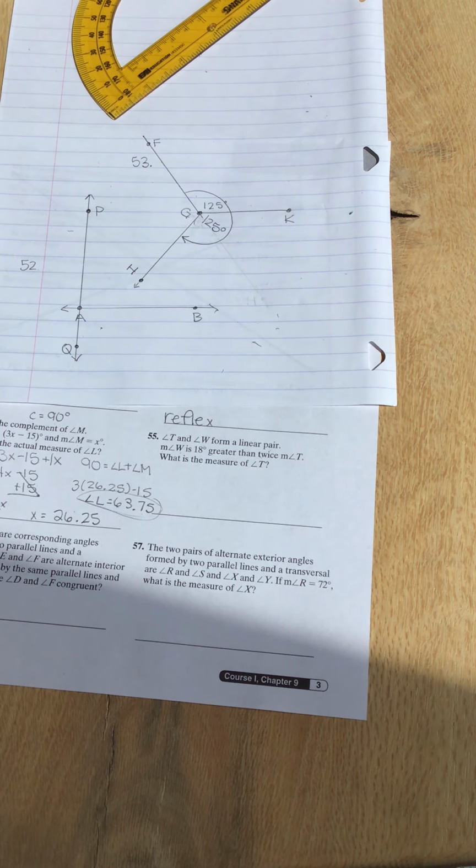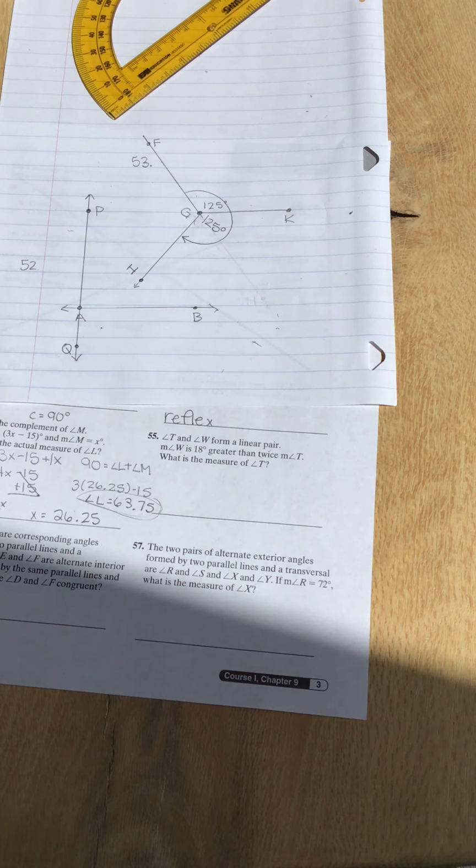Okay, so I'm going back, I'm looking through my book just to refresh myself what a linear pair is. Okay, linear pair. Are you guys doing the same thing, or do you have it? You're like, oh yes, I know what a linear pair is. Linear pair.